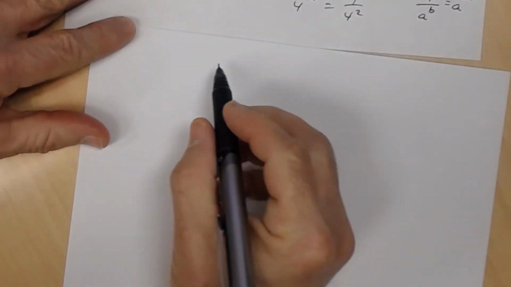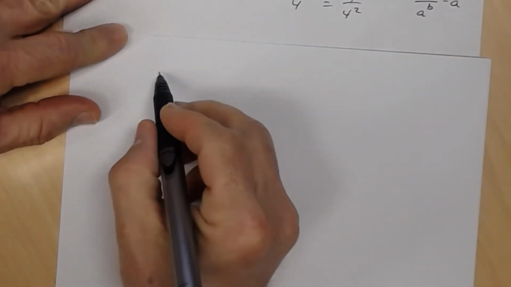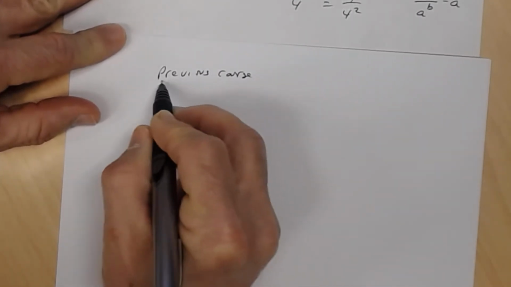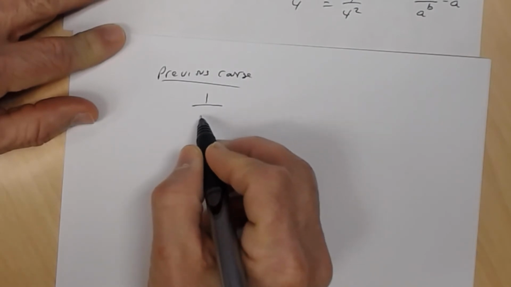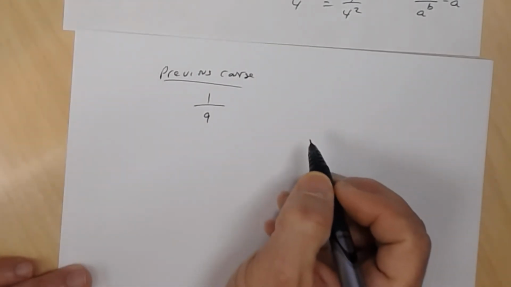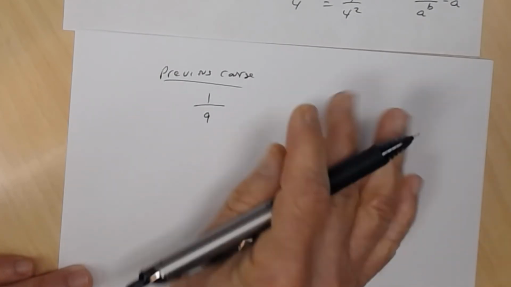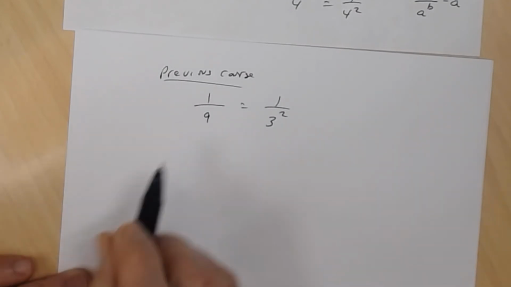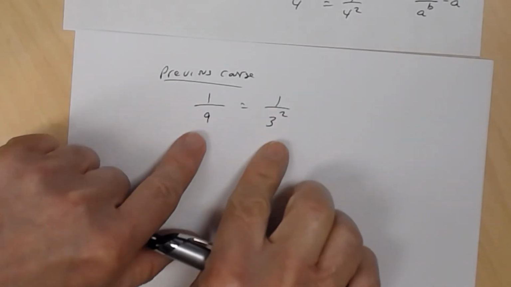So for example, if I have 1 divided by, let's say, 9, based on what I just said, I can rewrite this as 1 over 3 squared. Y'all agree? Because 9 is 3 squared. So do y'all agree that those two are equal?